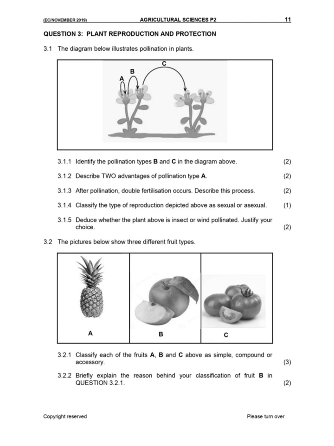Then look at these three diagrams here. These three pictures, picture A, picture B, picture C. Classify each of fruit A, fruit B, fruit C above as simple, compound, or accessory. So you can just say A is compound if you think it's compound, B is accessory if you think it's accessory, or B is simple if you think it's simple, or C is simple or accessory, but be able to justify why you think so. Again, briefly explain the reason behind your classification of fruit B. So why you said fruit B is either simple, compound, or accessory. The one that you chose, you must be able to give the justification or the reason behind that.